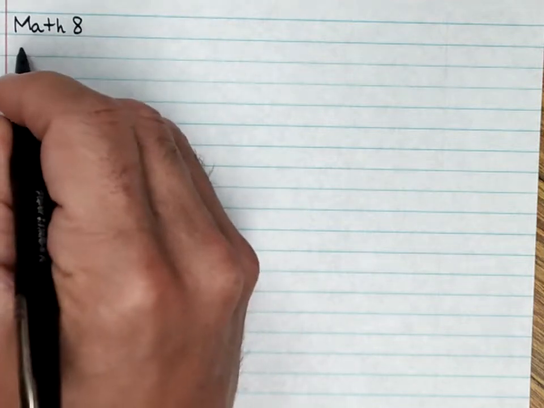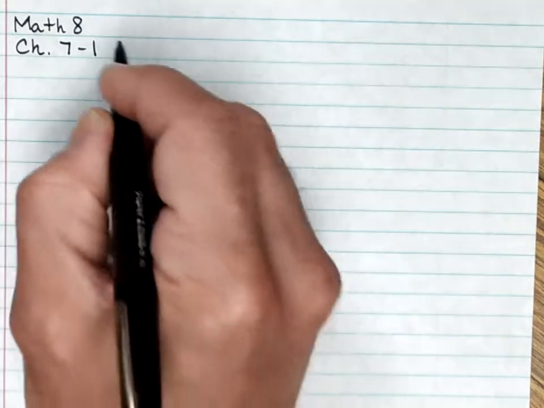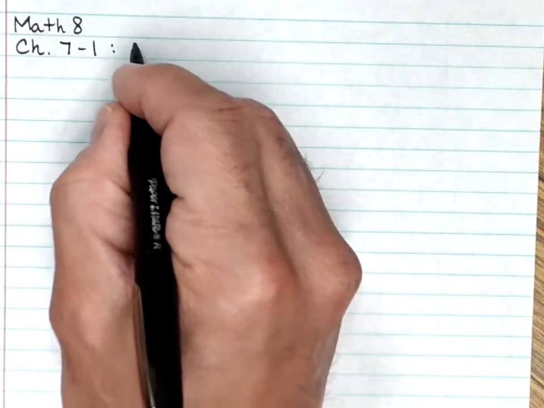Alright, this is for Math 8. This is Chapter 7, Section 1. These are two-step equations.